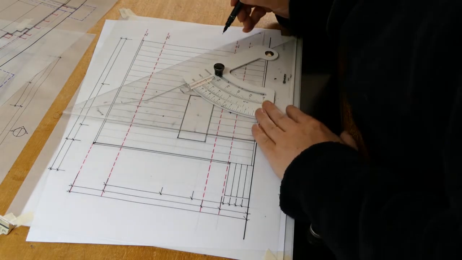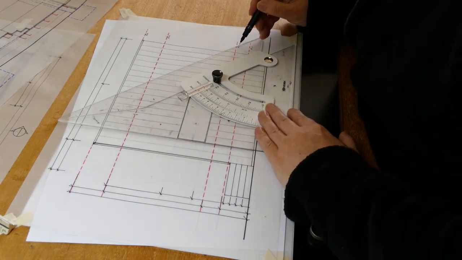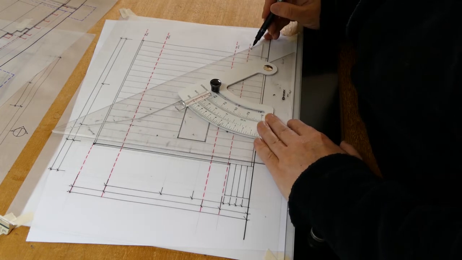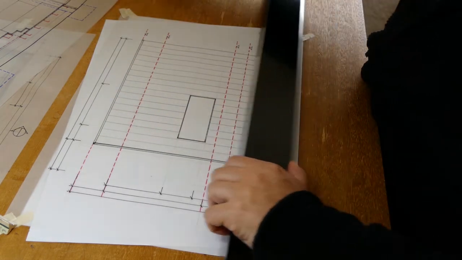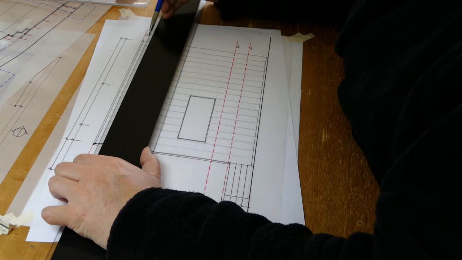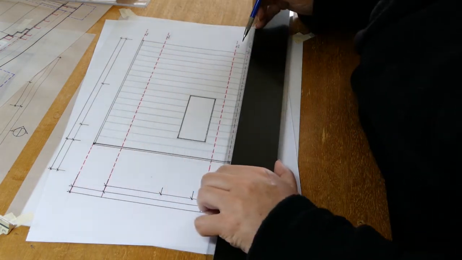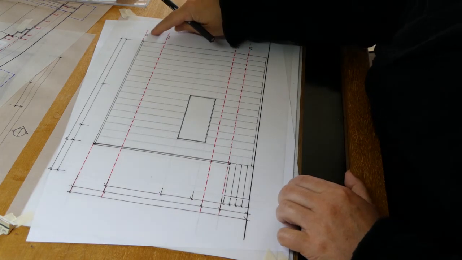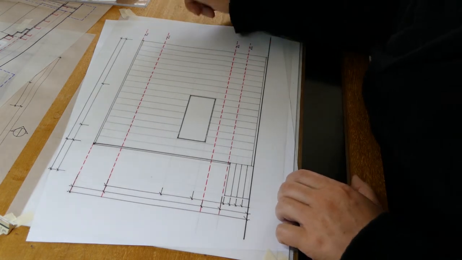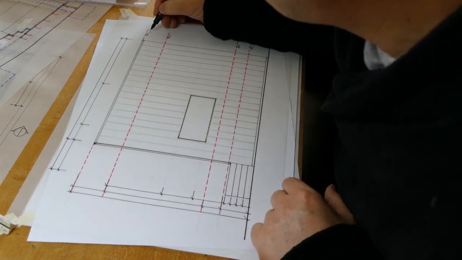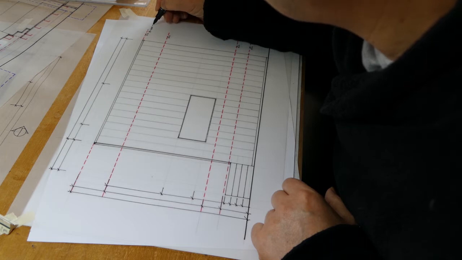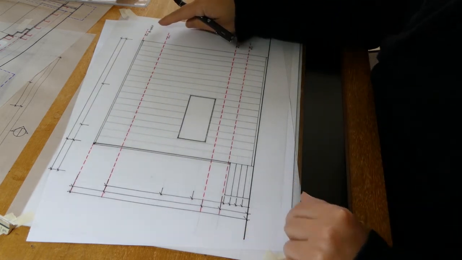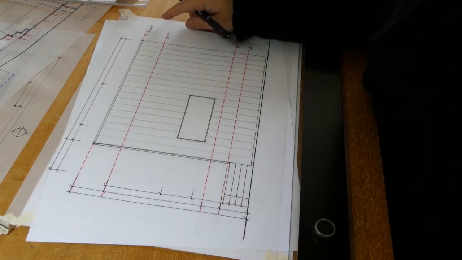You can do upside down. I start from this side. And you write down what the level is. Okay. So this is the RL. Okay, I think 4050. Okay, I don't know if you can see.